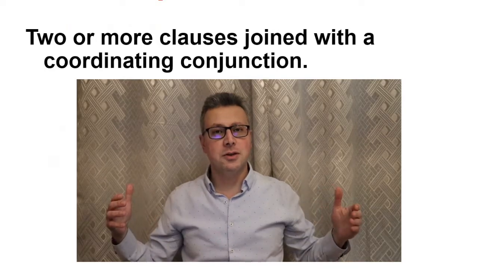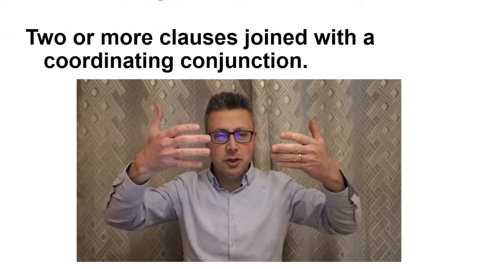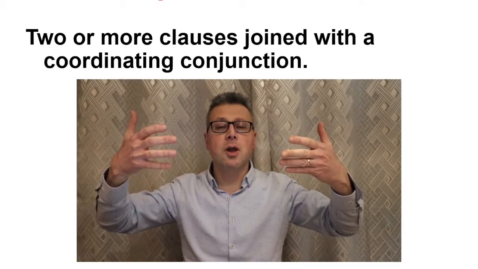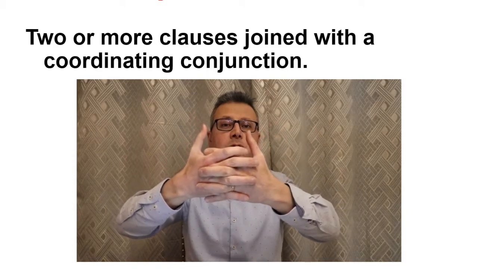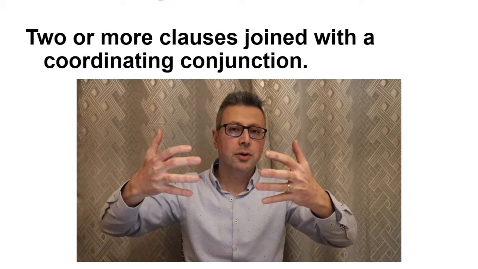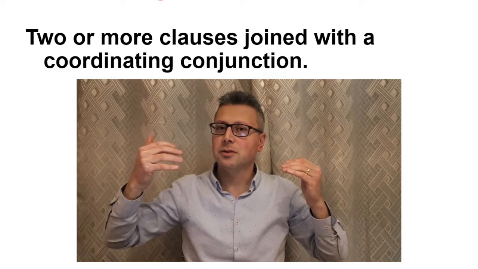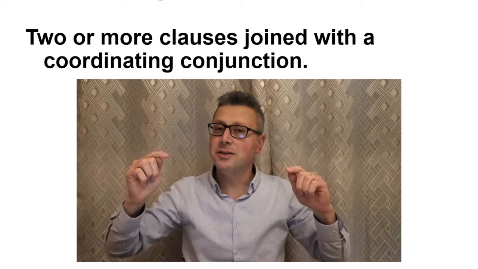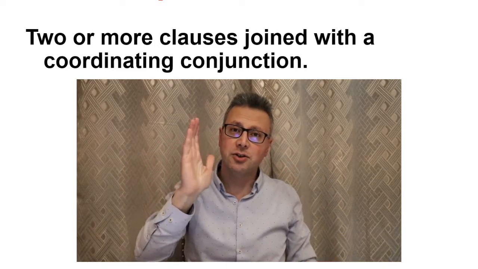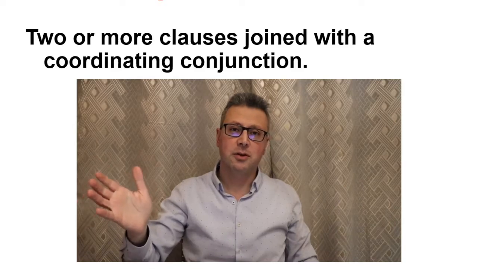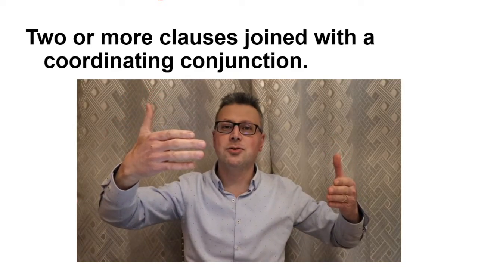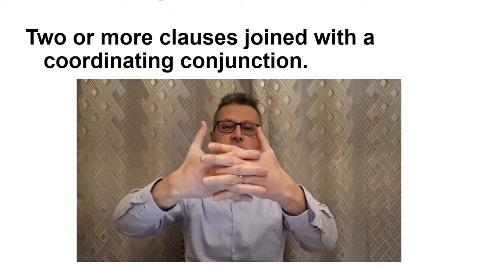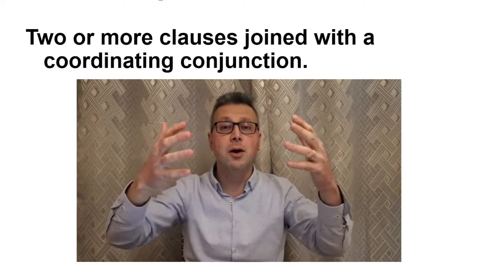Compound sentences are two or more clauses joined with a coordinating conjunction. So, let's go back a bit. We talked about a simple sentence. A simple sentence is a complete thought that has a subject, verb, and an object. I have one complete sentence over here, another complete sentence over there. I combine both of these together, then I end up with a compound sentence.